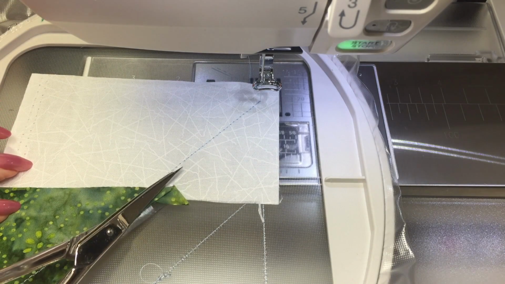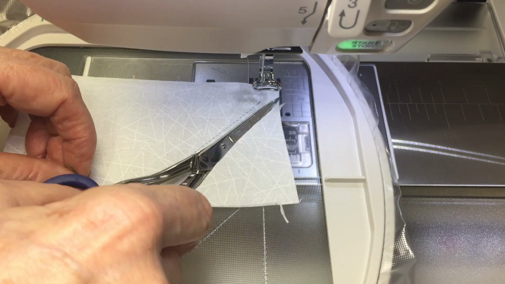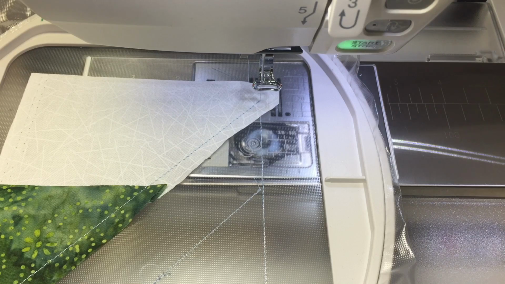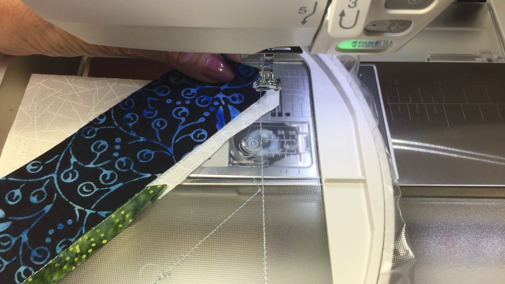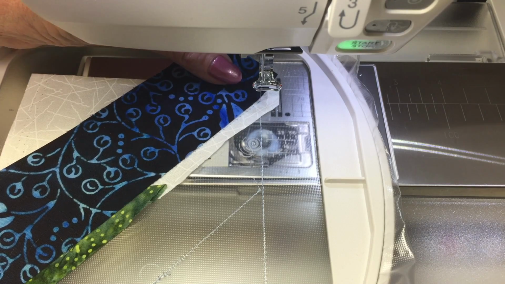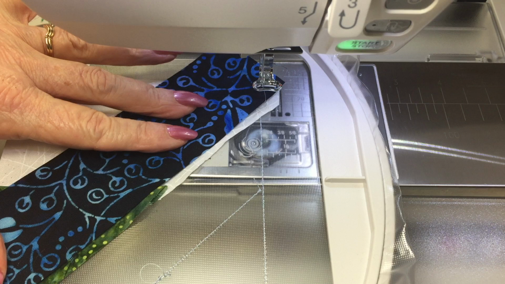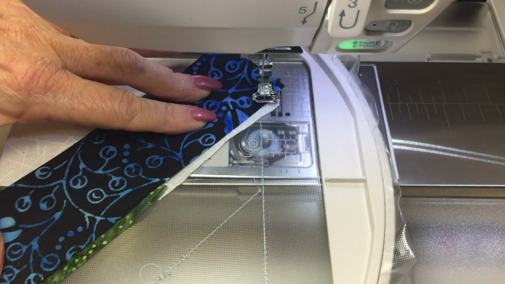Trim the excess fabric about 1/4 inch from the stitching. Place the next fabric wrong side down. This piece is exactly the right size without any extra width for wiggle room. Sometimes you'll want to use a fabric like this with the minimum amount of seam allowance. Adjust this fabric with the edge no more than 1/4 of an inch from the positioning line. Stitch in place.